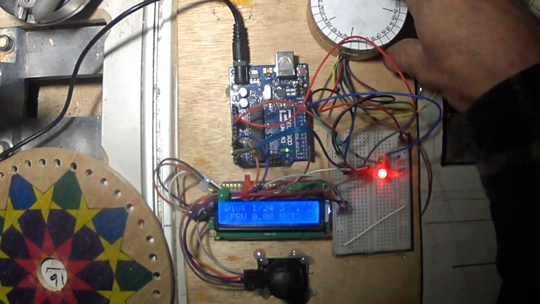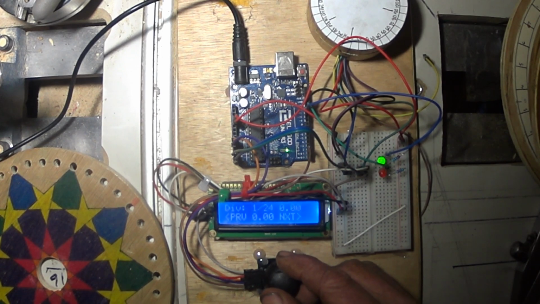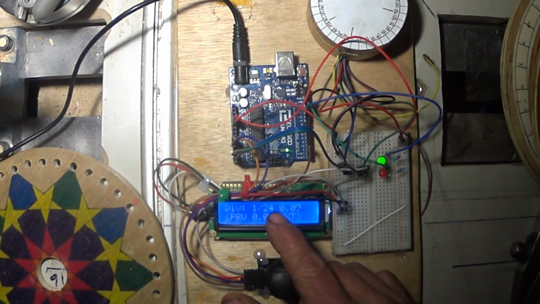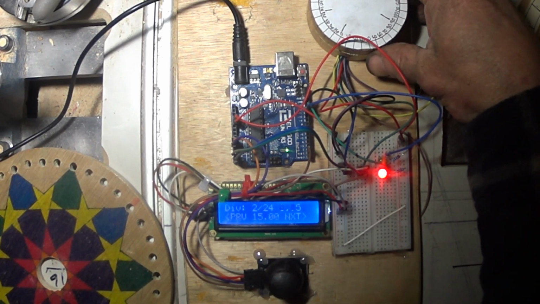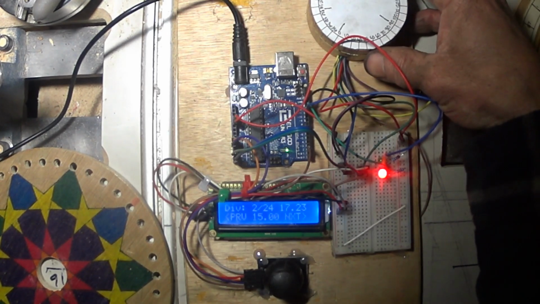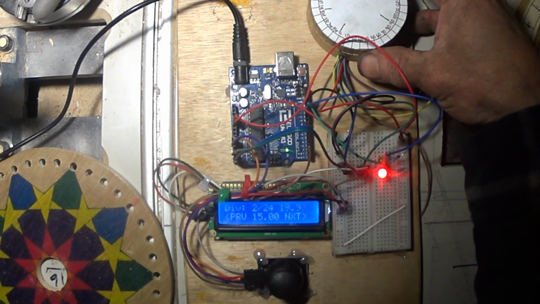Let me just go back to 0 on there. You don't have to, you can start from wherever you want. So I've got 24 divisions, 15 degrees, so I can go around. I'll be turning a workpiece, or a motor would be turning a workpiece.